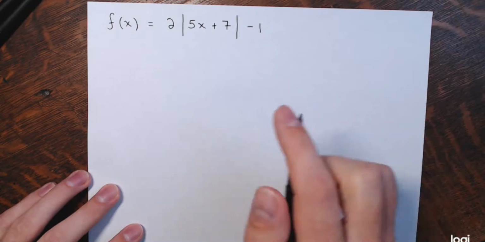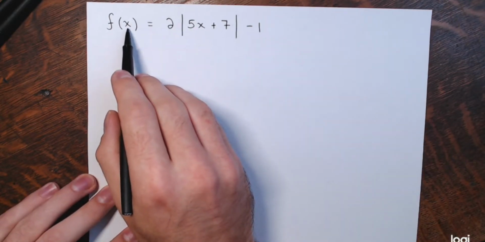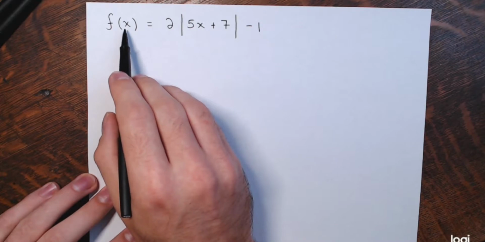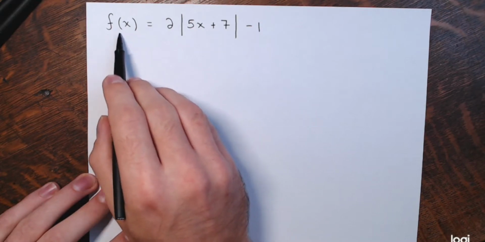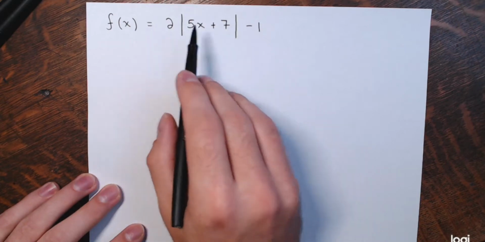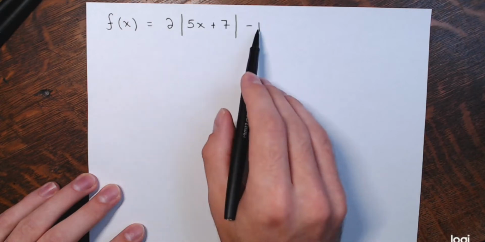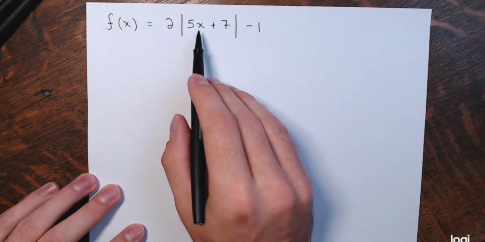So again, I have this function called f, the input is called x, and the output is called f of x. And over here is an expression dependent on x that tells me how to calculate the output when the input is x.